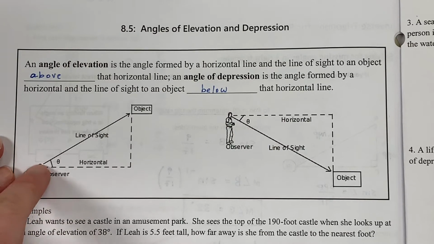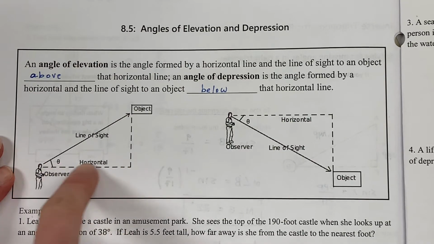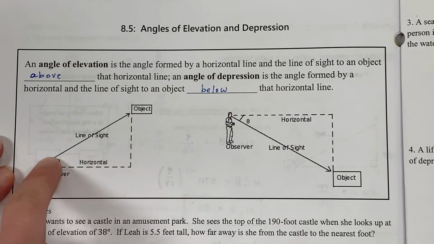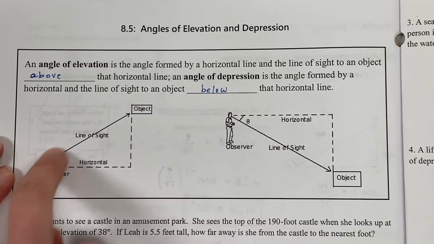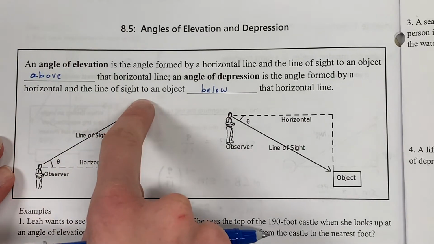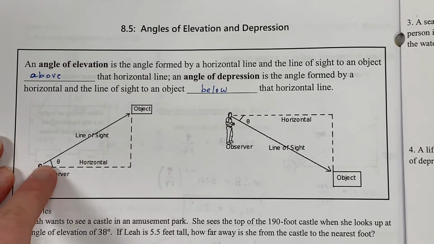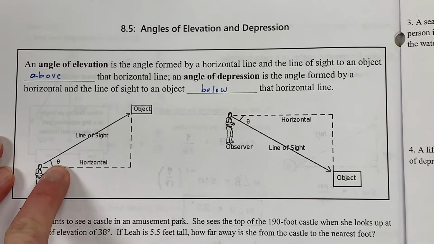Anytime you have a person, there's always a horizontal line of sight. Now, if the person also looks up, that line looking up, as well as your horizontal line of sight, creates what we call an angle of elevation.